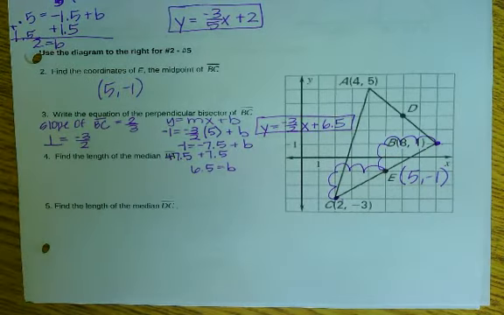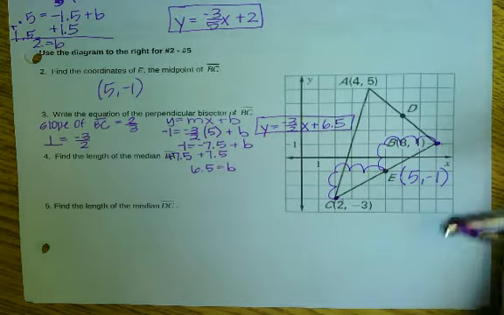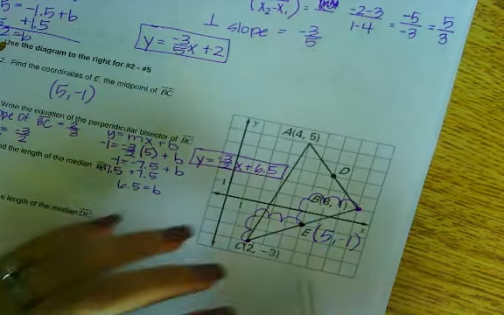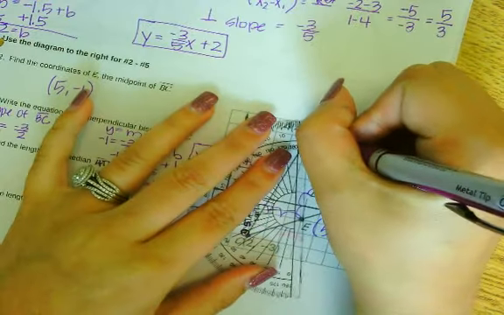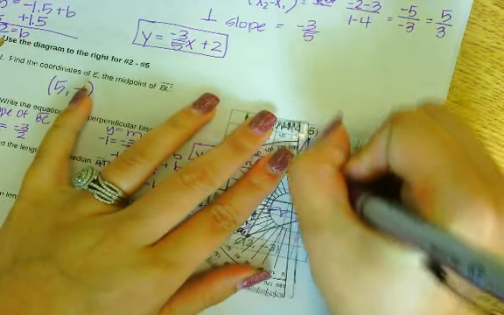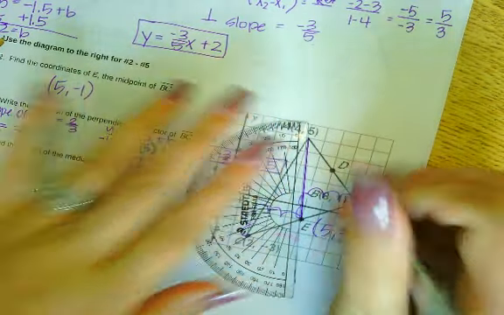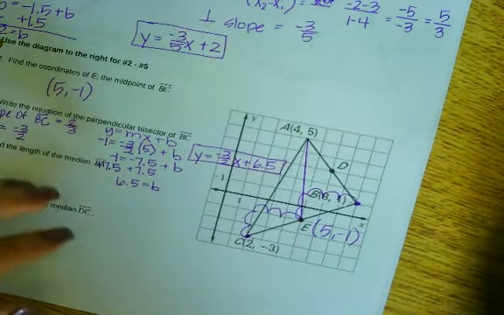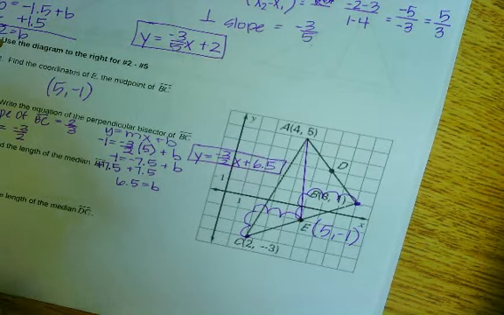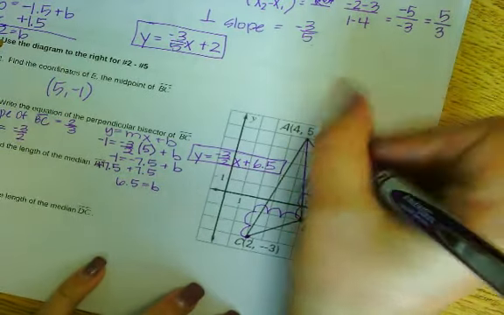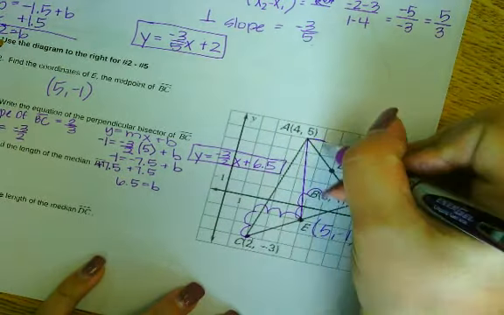Okay, number 4 says find the length of the median EA. How could we find the length of this median? Distance formula or Pythagorean theorem. You can draw a right triangle. Whatever method you prefer, find the distance of EA.